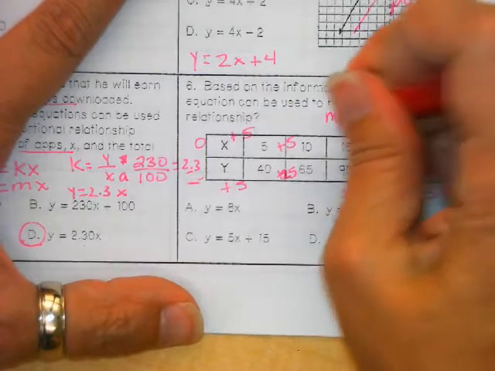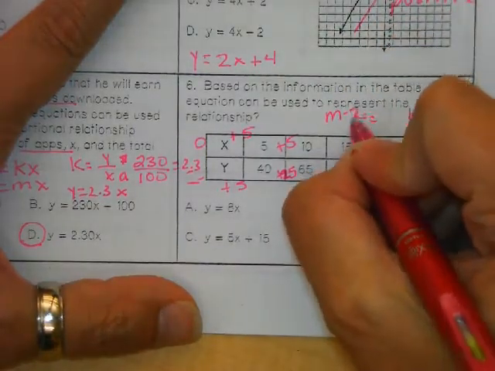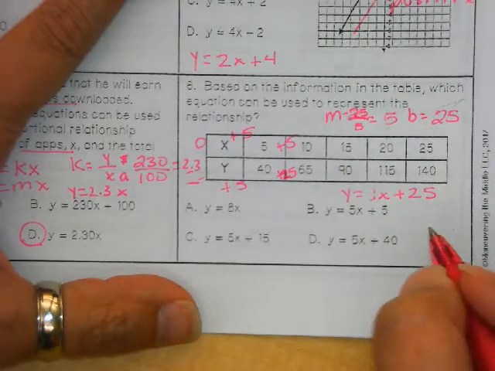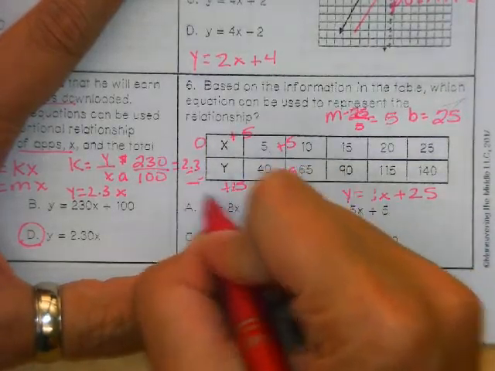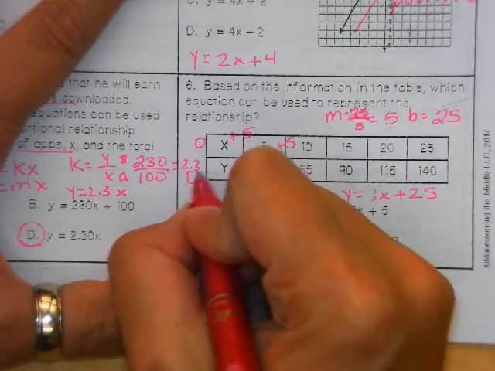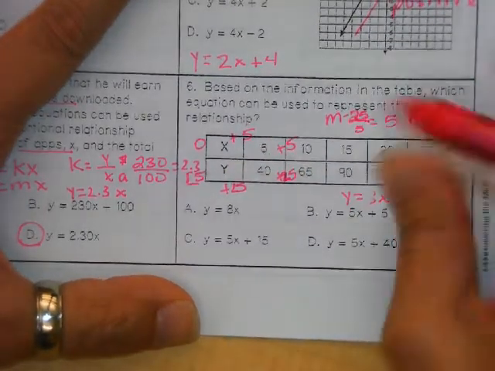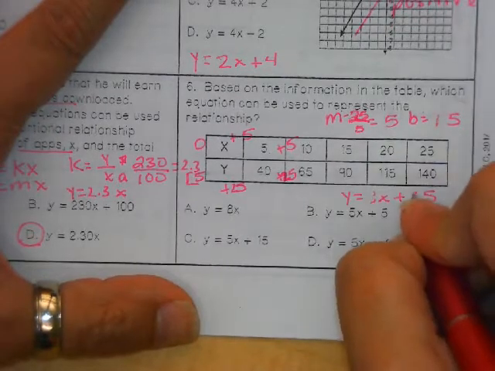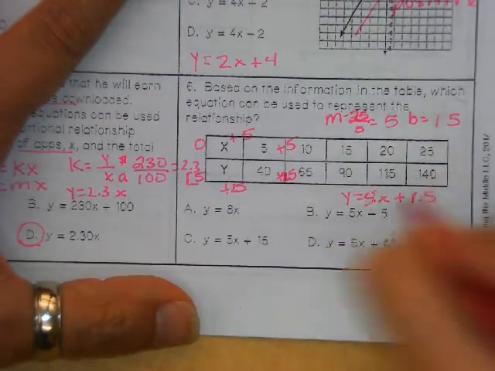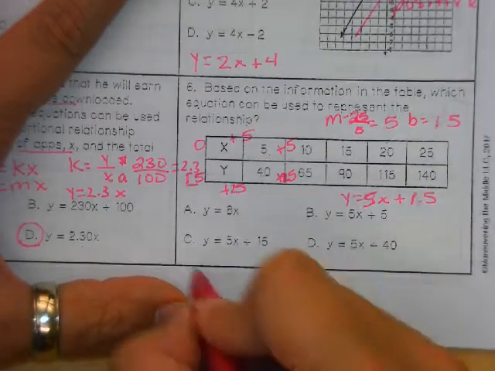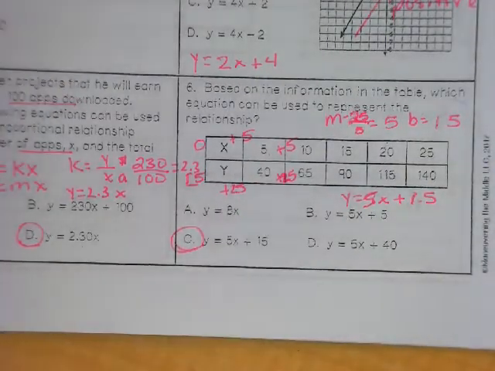All right, so let's try this again. Change in y is 25 over change in x is 5. So the slope is 5, right? So something plus 25 is 40, so that would be 15. So our y-intercept is 15. Sorry, teachers make mistakes too. So y equals 5x plus 15. So C. Sorry about that.